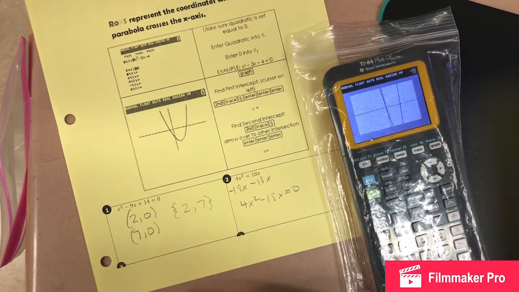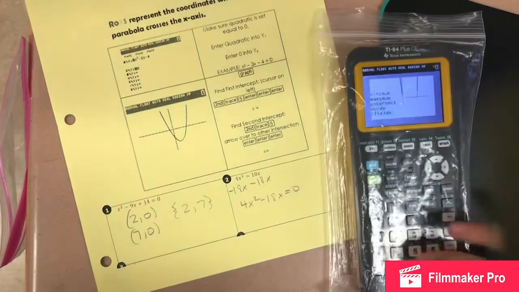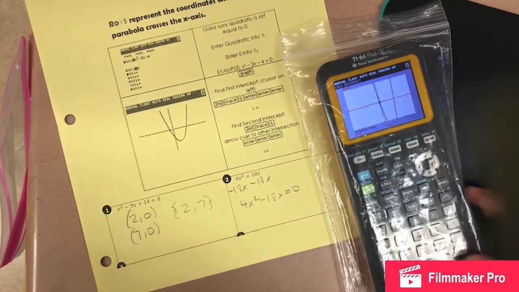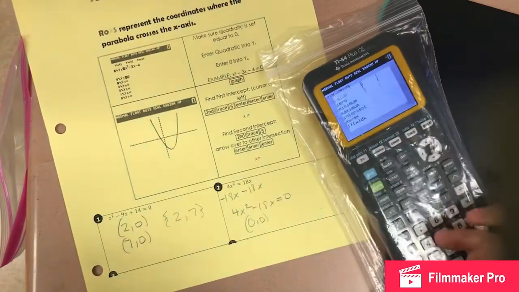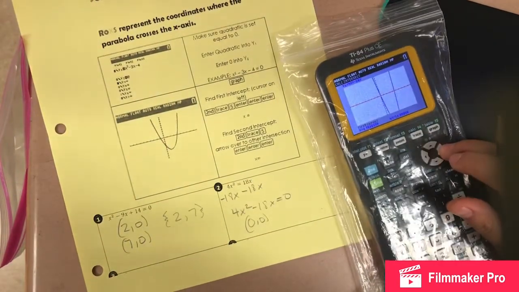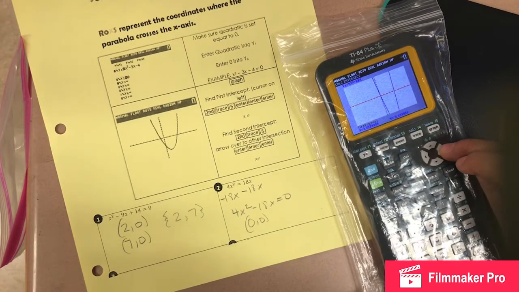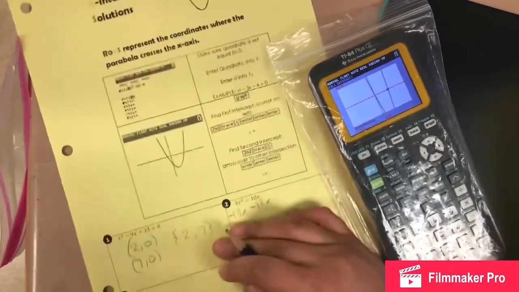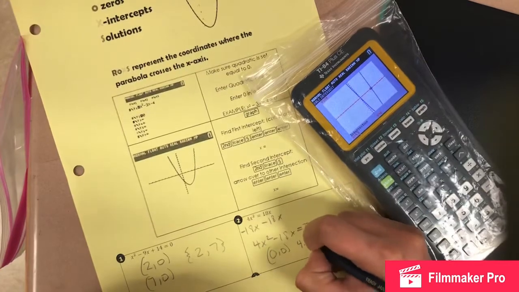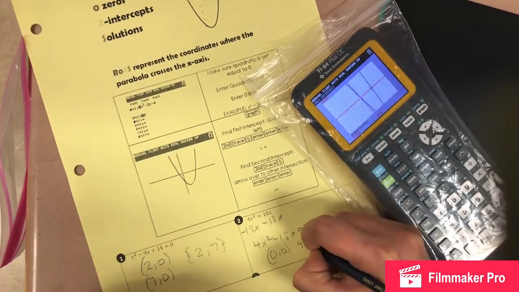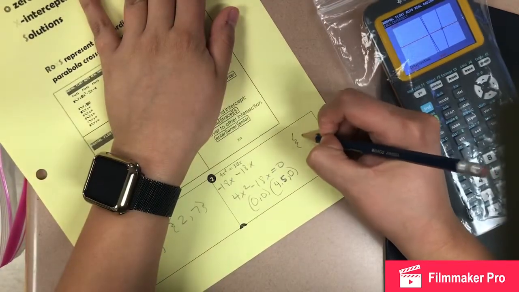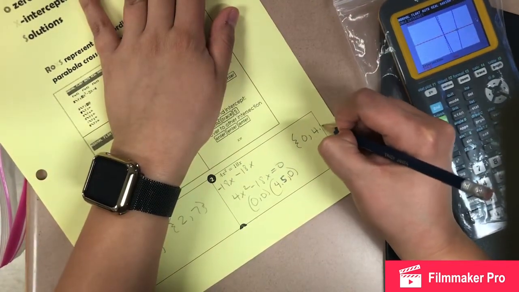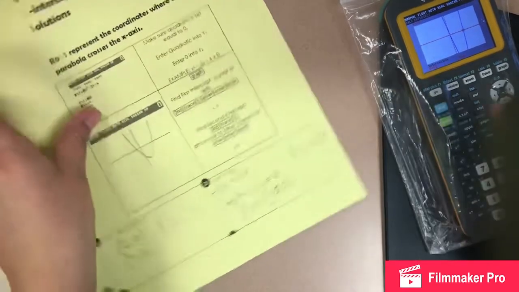This one doesn't come out as pretty, so this is where the calculator really comes in handy. We're going to do second trace 5. It's close to the left side, so the first intersection is 0, 0. On the right side, second trace 5, move my cursor to the right. Enter, enter, enter. This one comes out to a decimal of 4.50. My 5s are something to be desired. And to write it as a list would be 0 and 4.5 in braces.